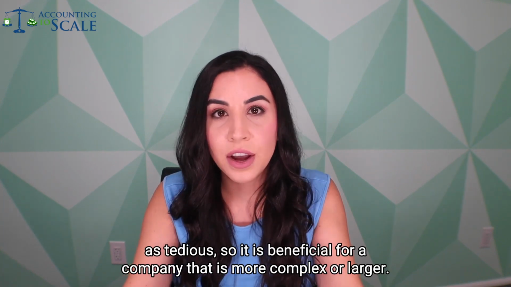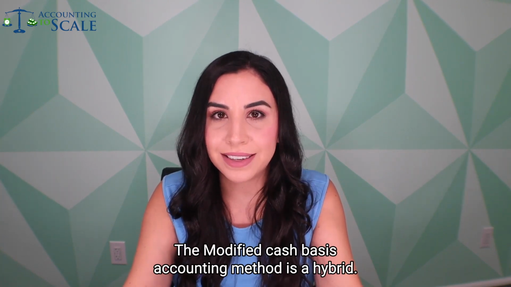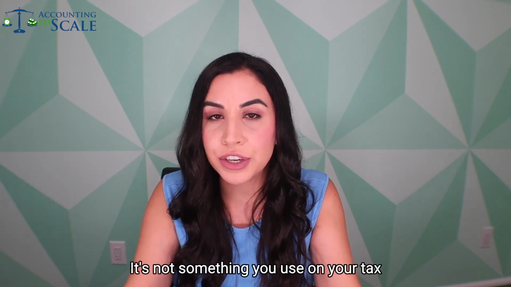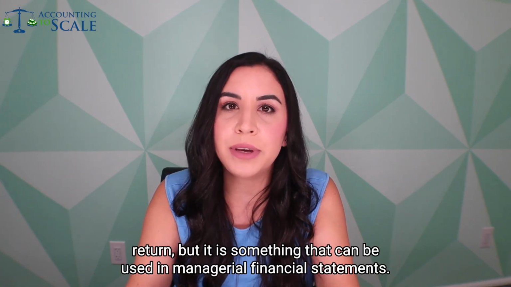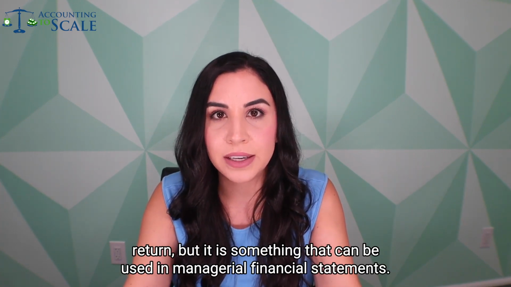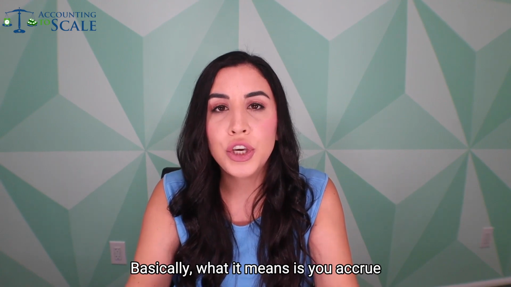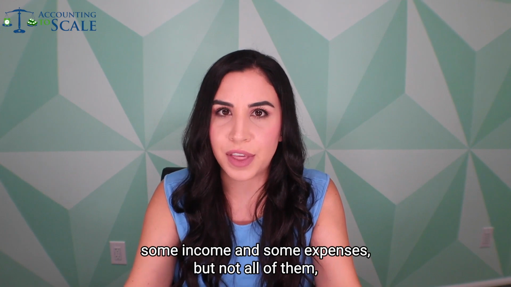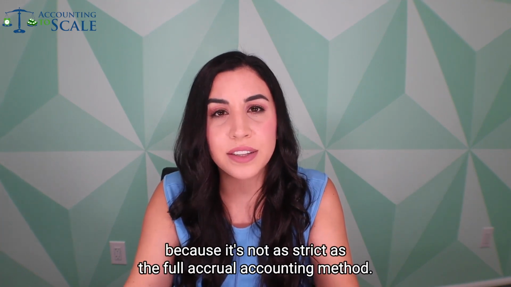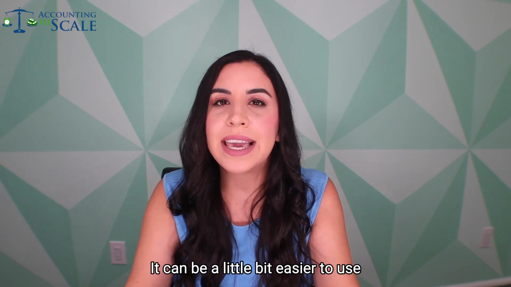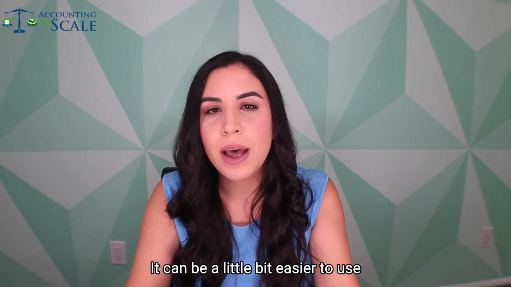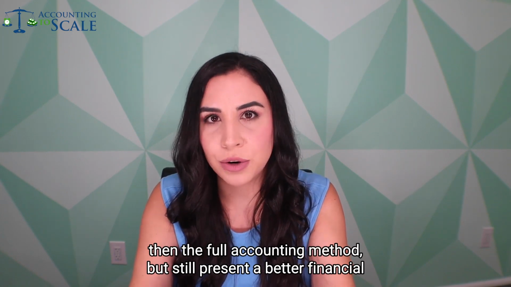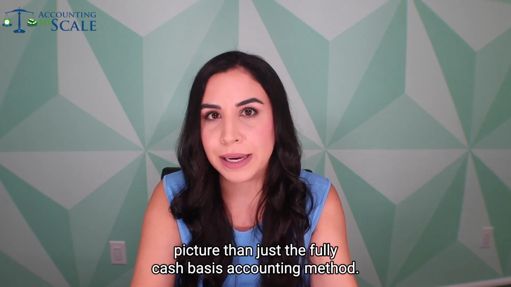The modified cash basis accounting method is a hybrid. It's not something you use on your tax return, but it is something that can be used in managerial financial statements. Basically, what it means is you accrue some income and some expenses, but not all of them. Because it's not as strict as the full accrual accounting method, it can be a little bit easier to use than the full accrual accounting method, but still present a better financial picture than just the fully cash basis accounting method.